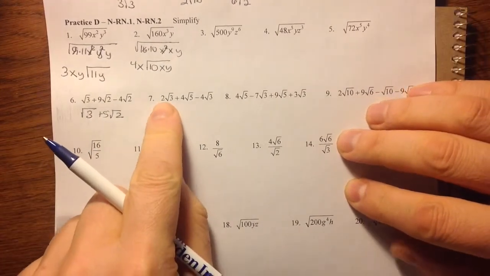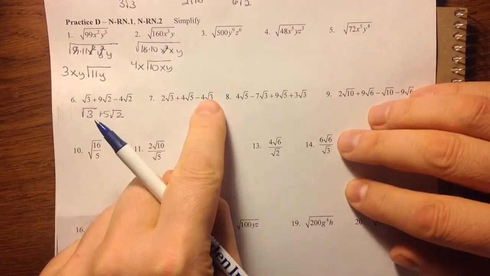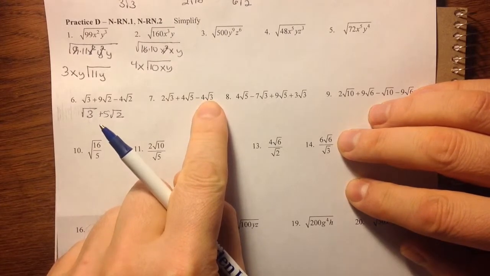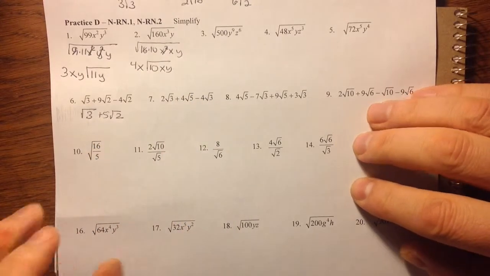Take a look at the second one. These two go together, so it'll be 2 minus 4, or negative 2 square root of 3, and then plus 4 square root of 5.